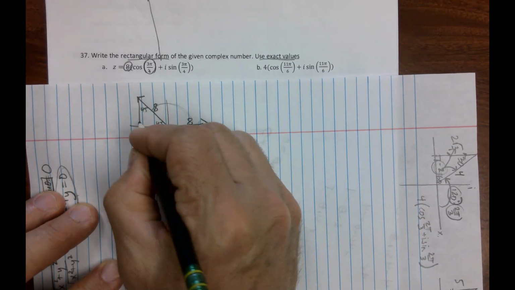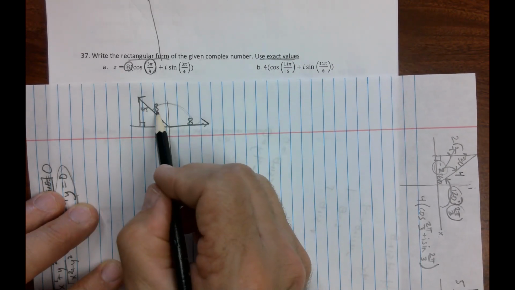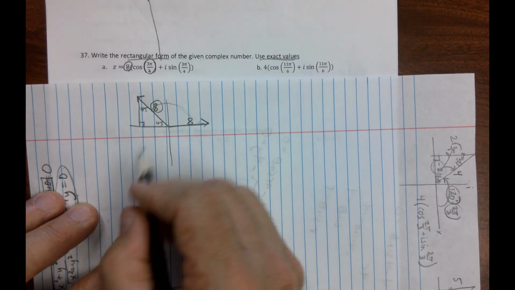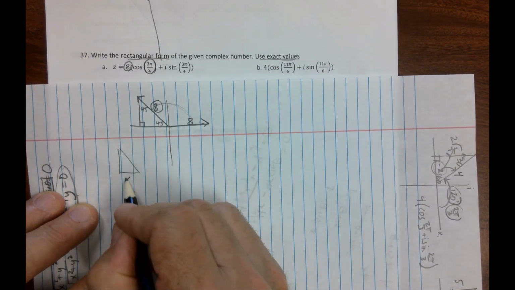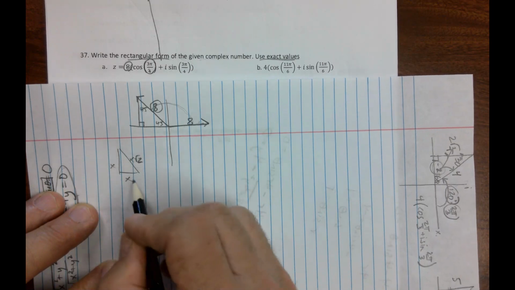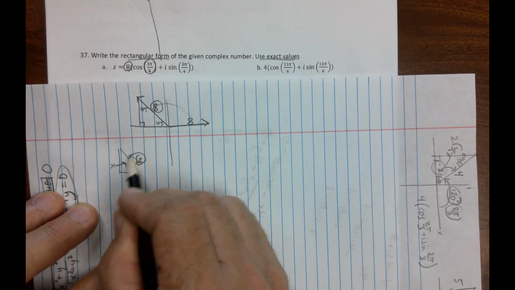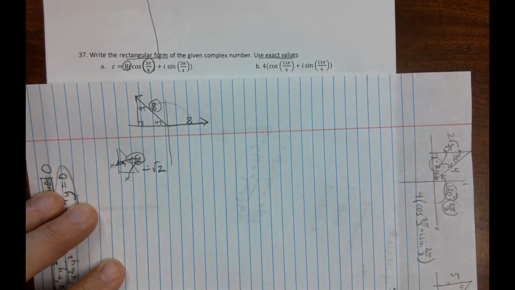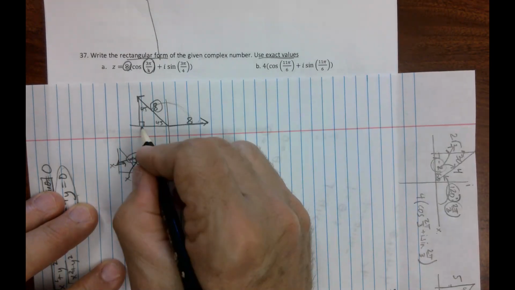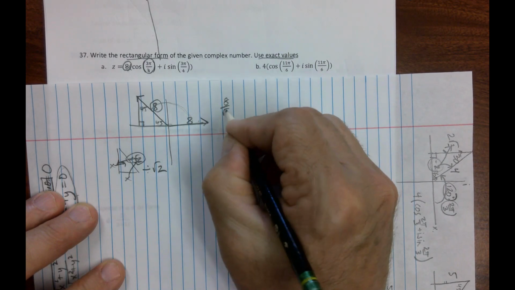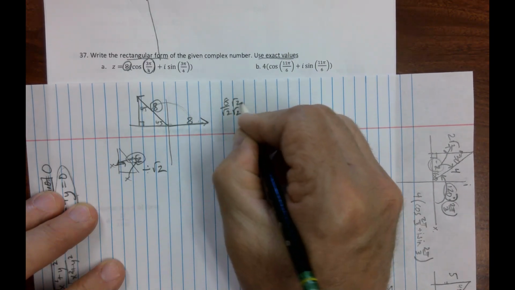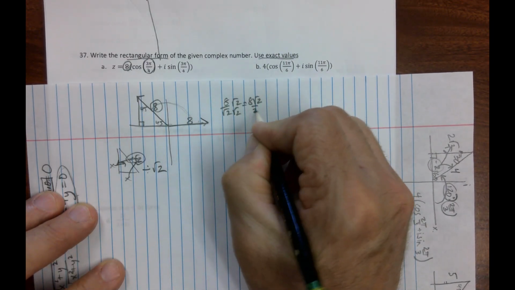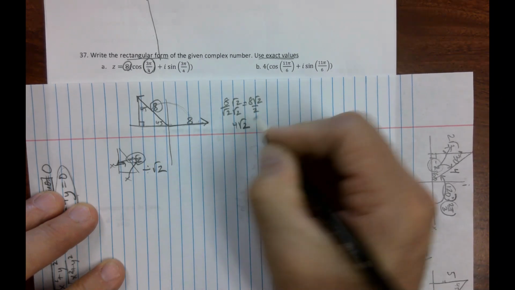Now we've got to think backwards. Now, if we had a right triangle and we had x square root of 2, that's how we get there. How do we get back? We get back by dividing by the square root of 2. So, to find out these dimensions, I've got to divide by the square root of 2, get that square root of 2 out of there, which is 4 square root of 2.